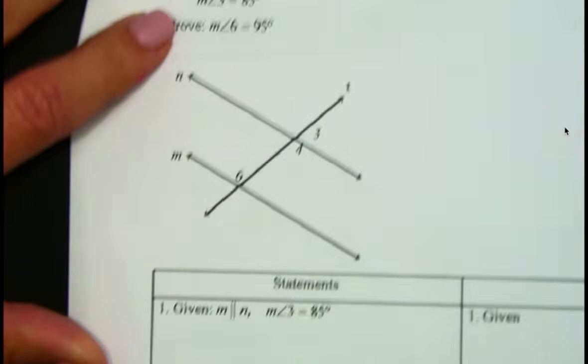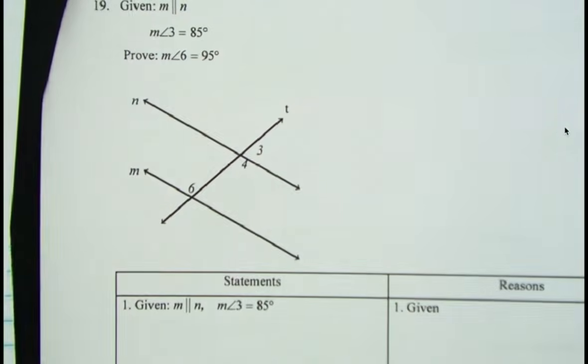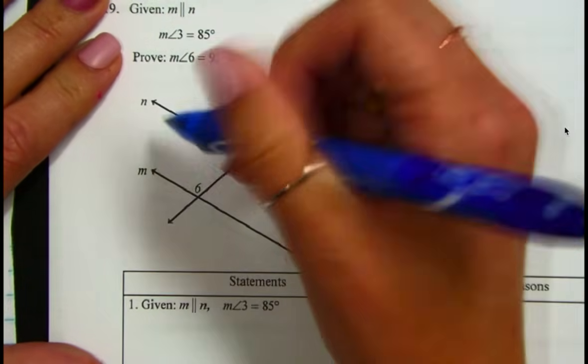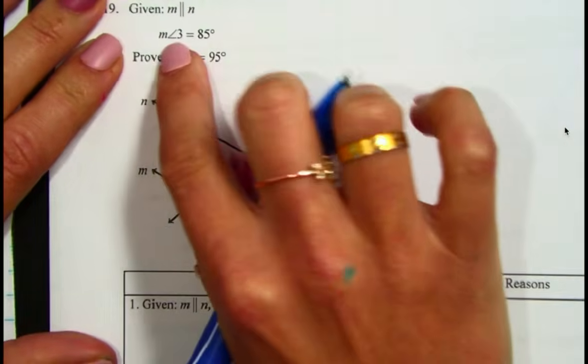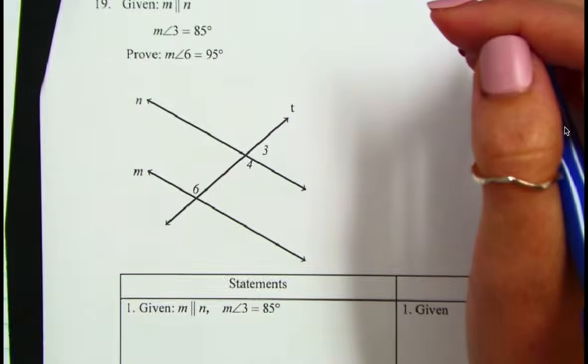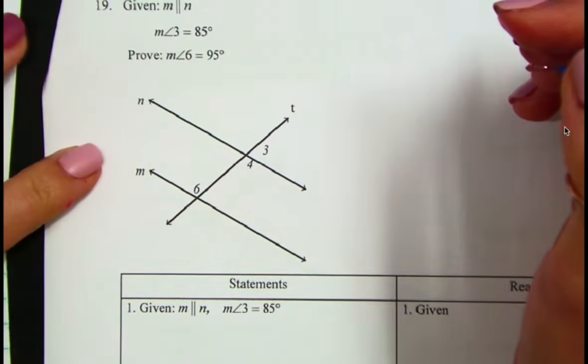Number 19, we're going to do the proof. So we're given that M is parallel to N. So these two lines are parallel, and we're given that the measure of angle 3 is 85 degrees. We want to prove the measure of angle 6 is 95 degrees.